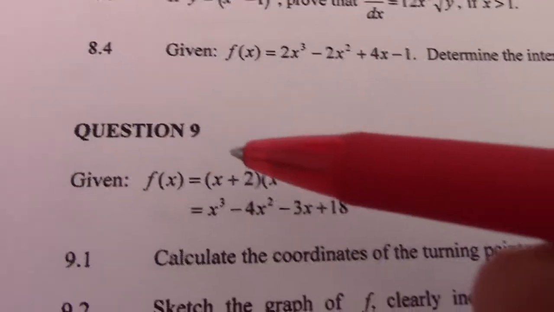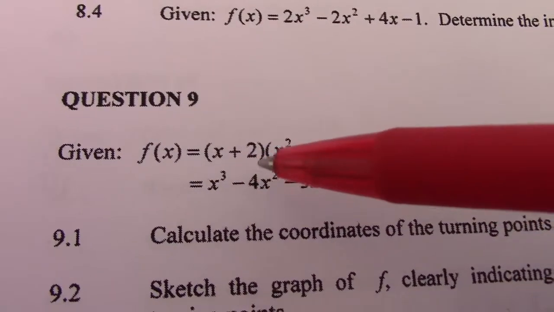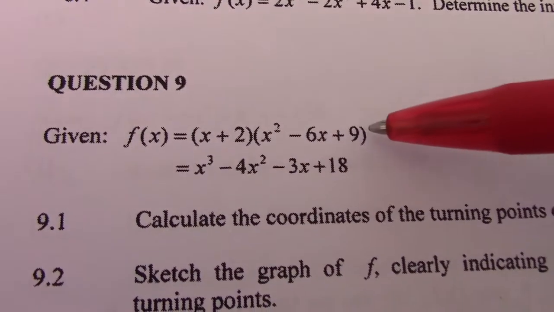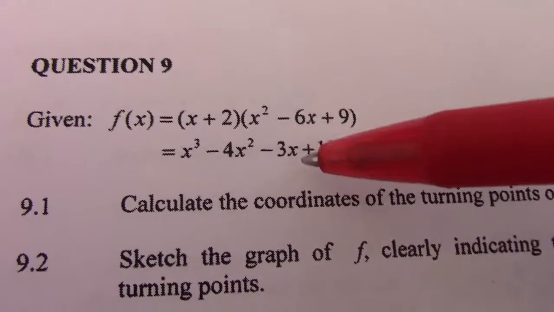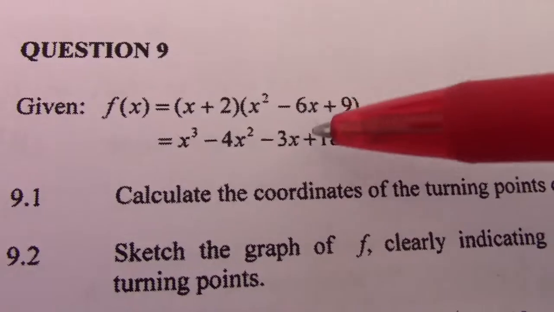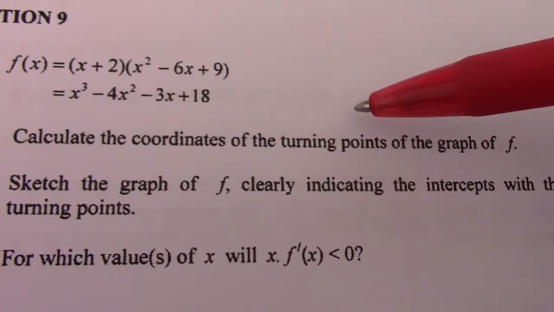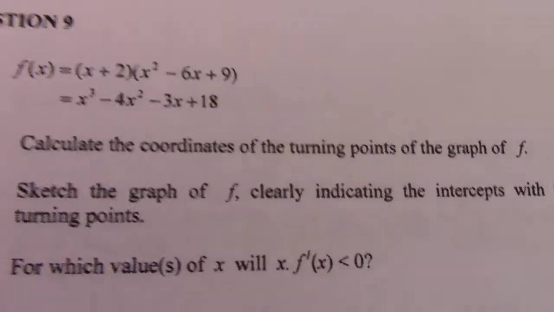November 2014, question 9, cubic functions. They've given us f of x equals (x + 2)(x² − 6x + 9). So they factorized the first part for us, and that's equivalent to x³ − 4x² − 3x + 18. Calculate the coordinates of the turning points of the graph of f.